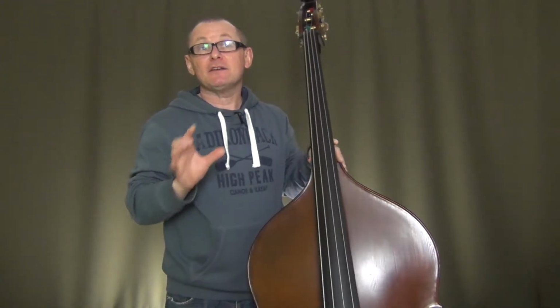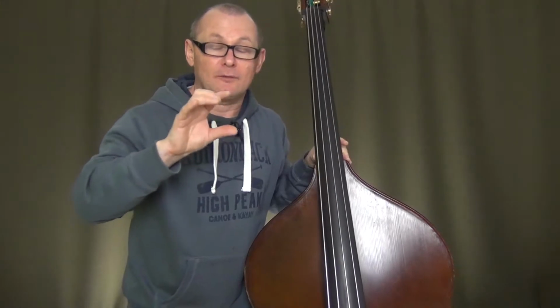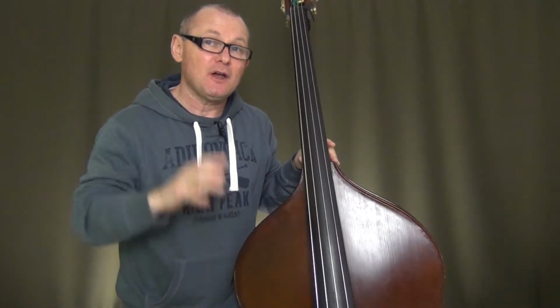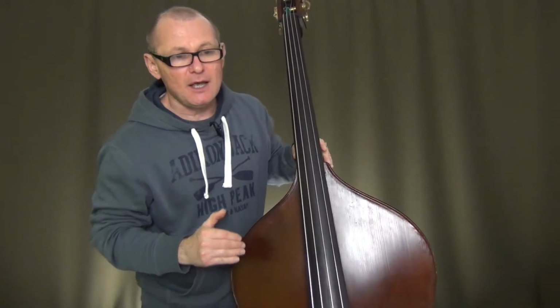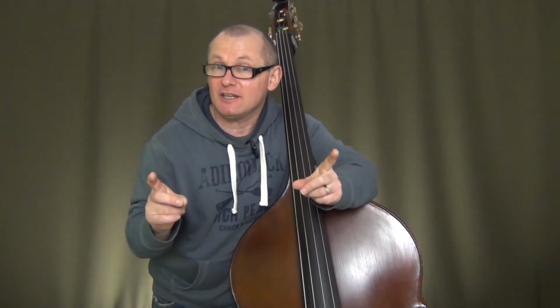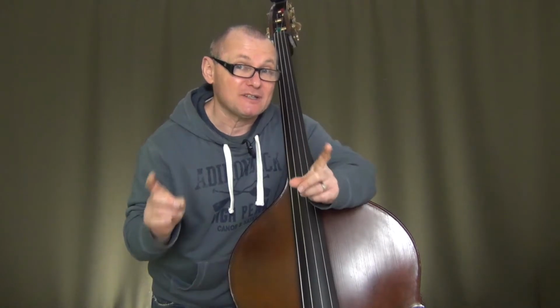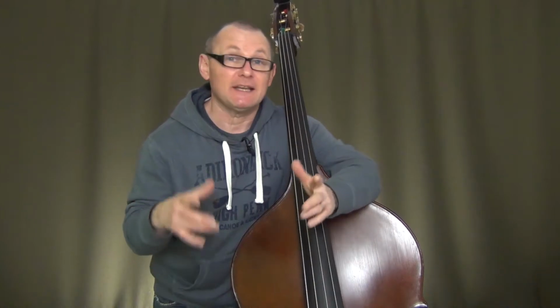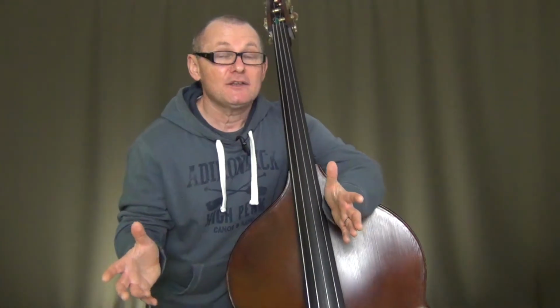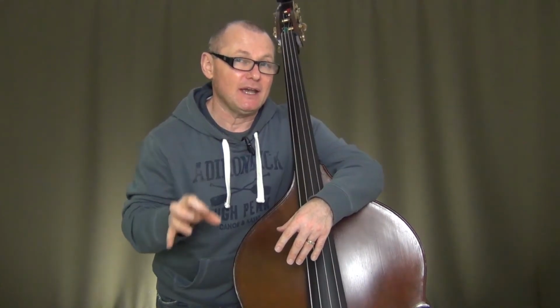Now let's take a look at how the form actually lays out within the 32 bars. You will find that the first 8-bar section is an A section, the second 8-bar section is an A section again. Now the third 8-bar section is a B section, and the 4th 8-bar section is an A section again. All right, so therefore it is an A, B, A form. So we have 32 bars, 4 8-bar sections, A, B, A form.